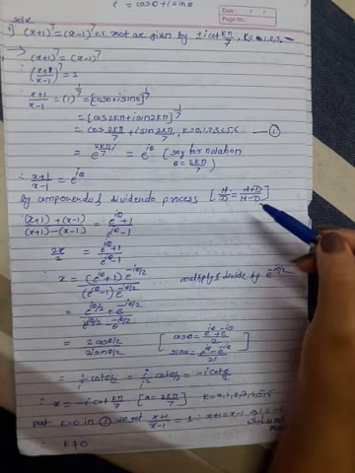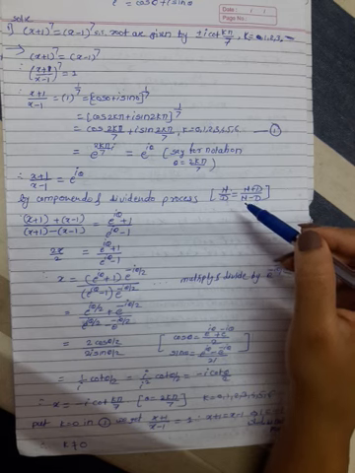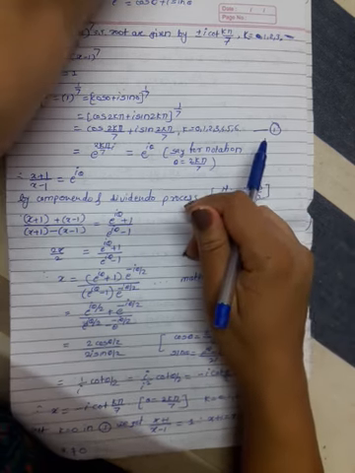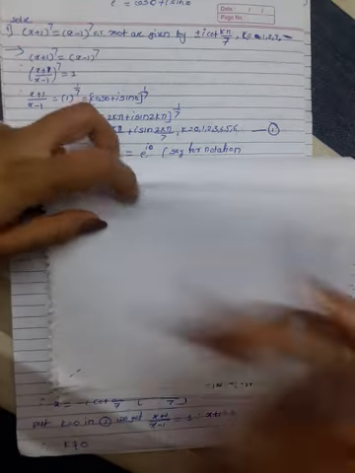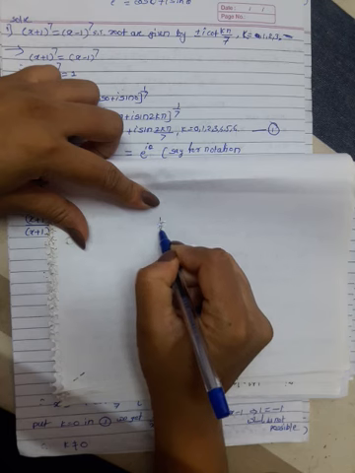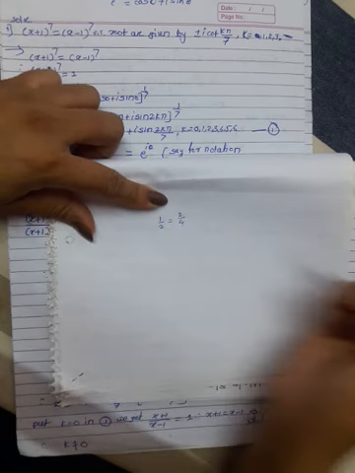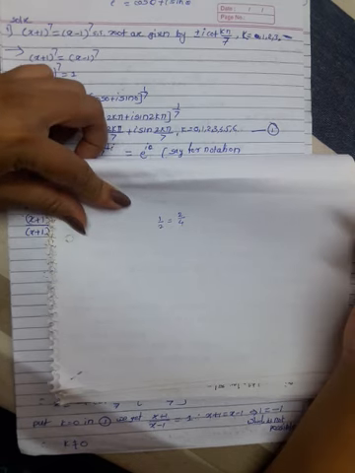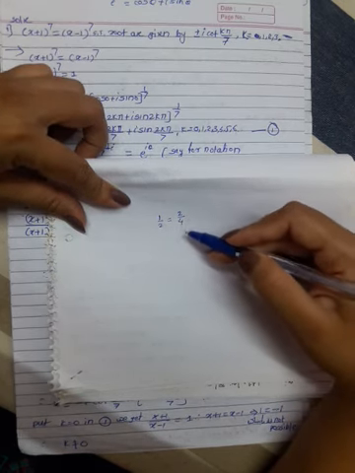Like for example, suppose 1 by 2 is equal to 2 by 4, right? This is the equation, both are equal. 1 by 2, 2 by 4 cancelling, we get half is equal to half.